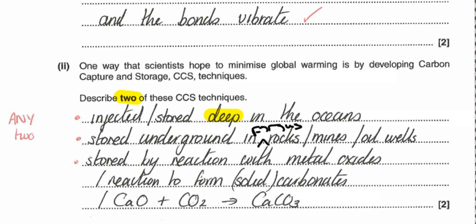Sorry, that's writing terrible, isn't it? You want to say porous rocks. Oh, my pen's going mad again. You want to say, sorry about that, and I've lost my cursor now too. You want to say here, porous rocks, not just rocks. There's got to be space for the CO2 to actually get into those rocks.